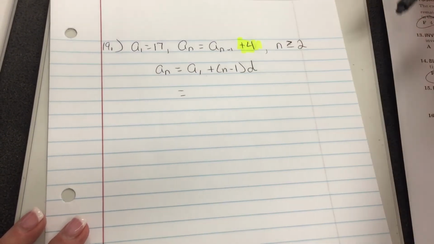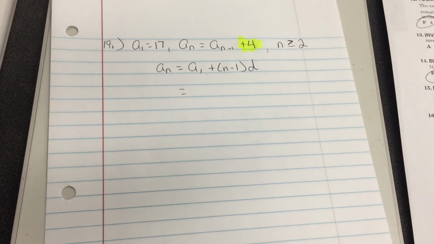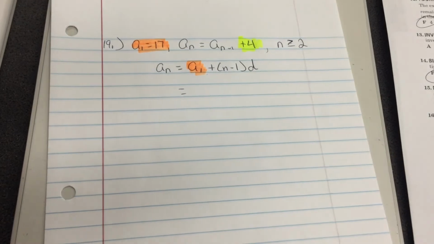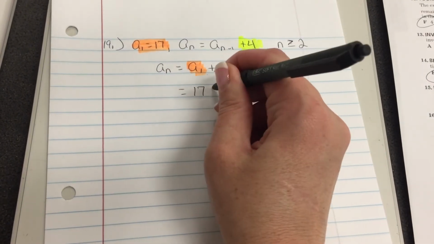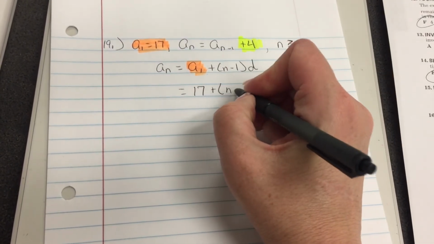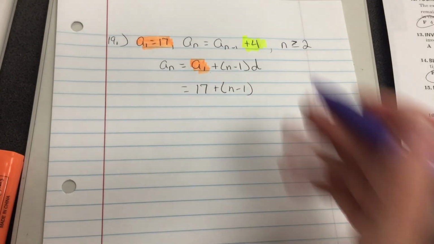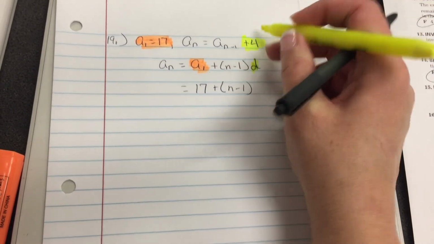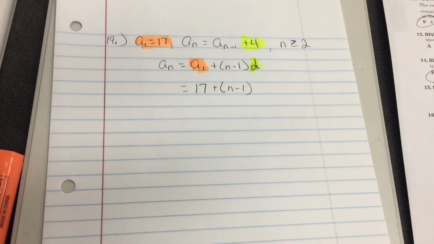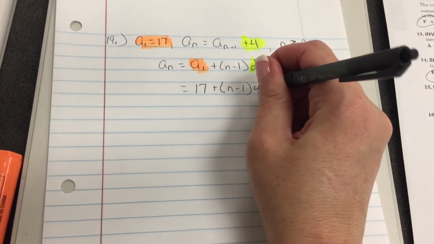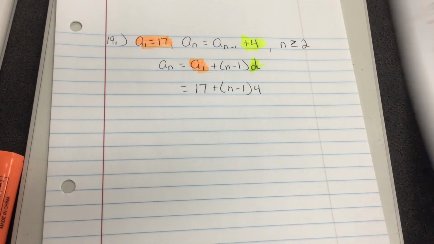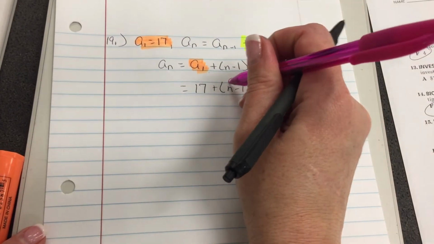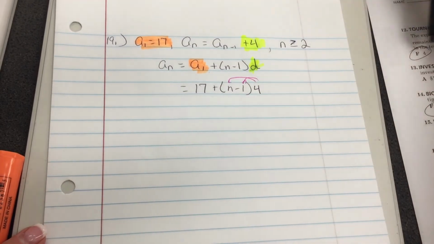So a1, here I'll highlight here to show you. Okay, so we're going to fill in a 17 plus n minus 1. Oh, and then look, I have 4 already highlighted, and that's our d. So we're going to put in a 4 right here. Now what we're going to do is we are going to distribute the term on the outside to each term on the inside.